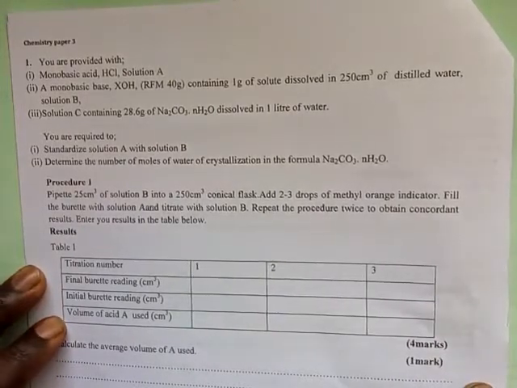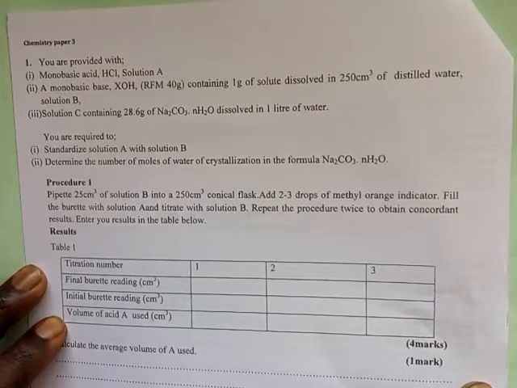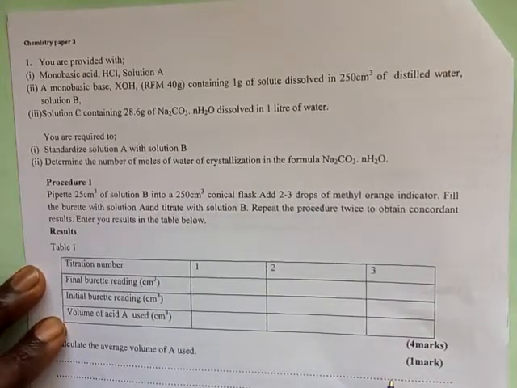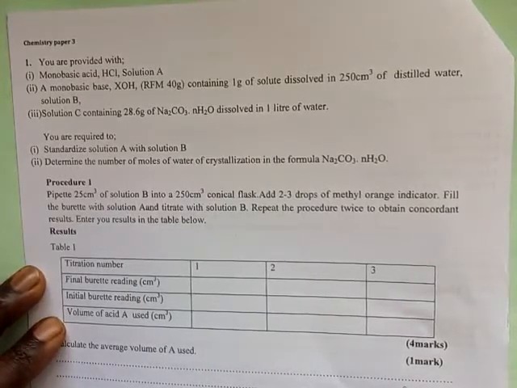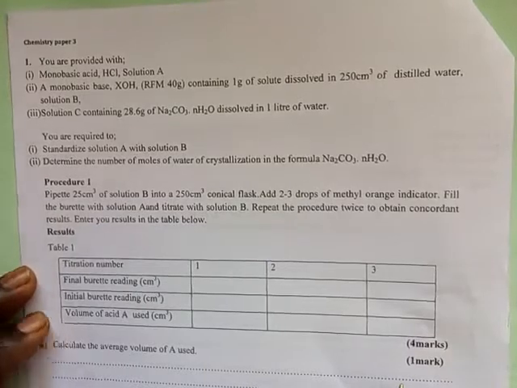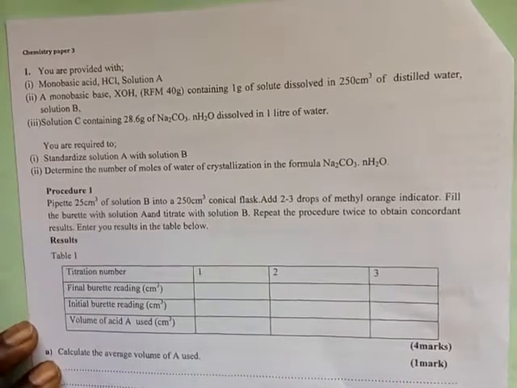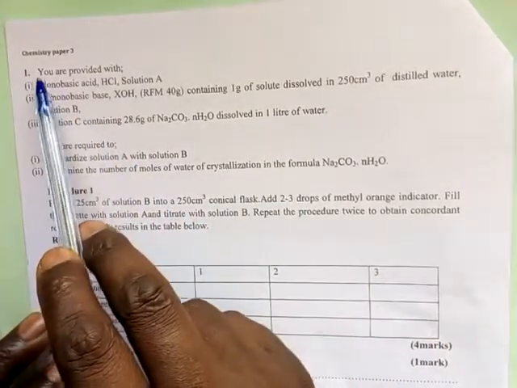So let us look at this. We are still looking at the titration questions and calculations. This series continues until we ensure that each and every student is comfortable with these questions. That's why we are bringing in different questions and the different approaches with which they are tackled. So let us go ahead and look at this question.